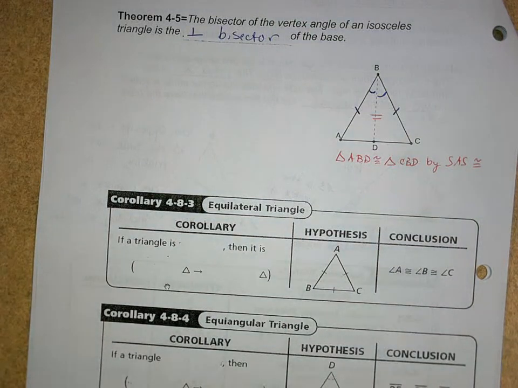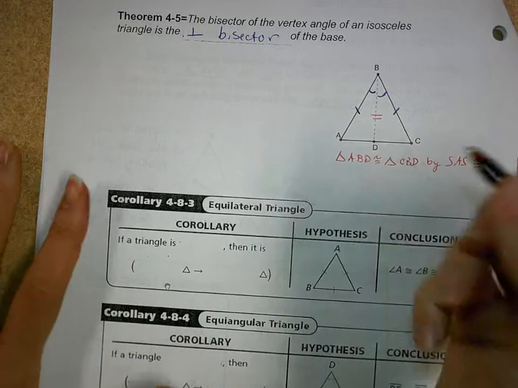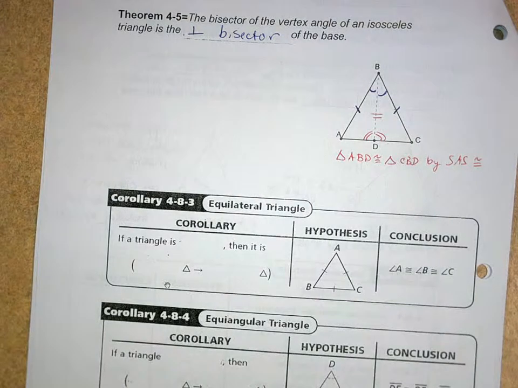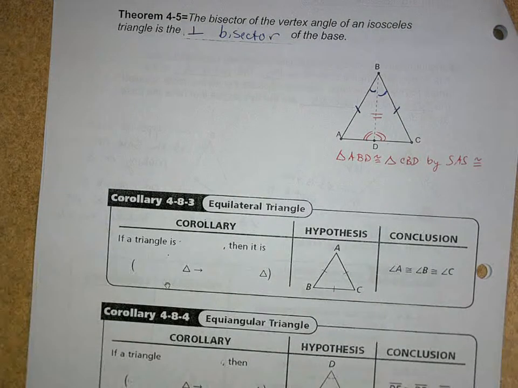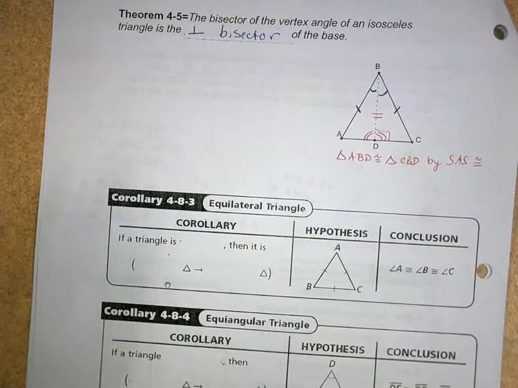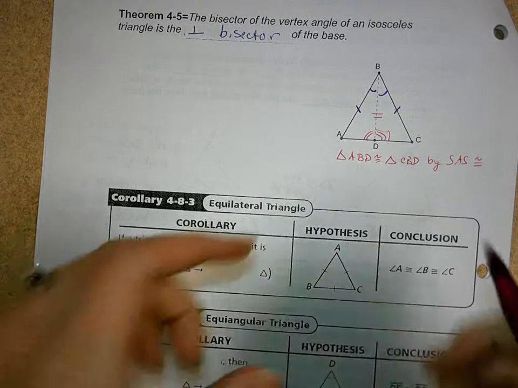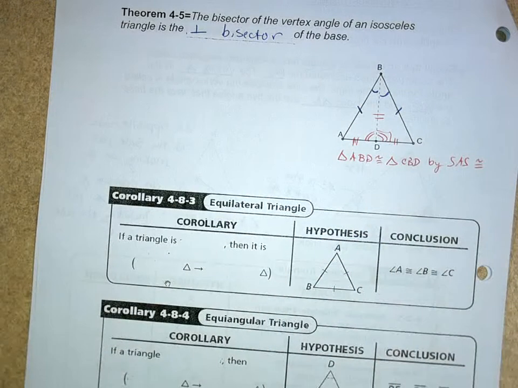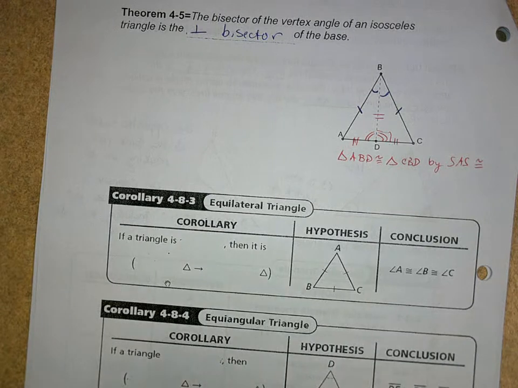Now remember, if two triangles are congruent, what do we know about their corresponding parts? CPCTC means what? Corresponding parts of congruent triangles are congruent. I know that those two angles are congruent. If I have congruent linear pair angles, they both have to be 90 degrees. So that's where the right angle comes from. Then I also know that these two line segments are the same. What I like about that is that it shows it's a perpendicular bisector.